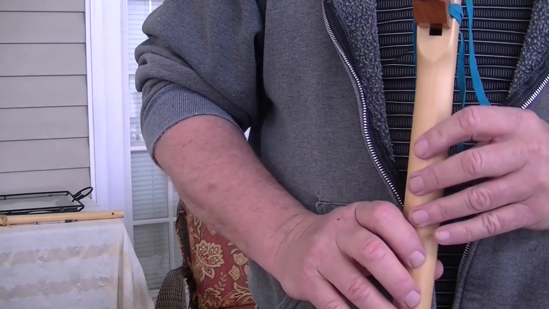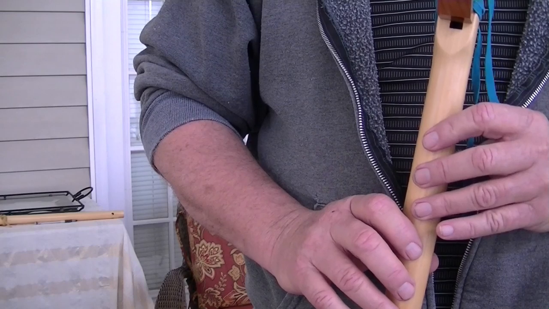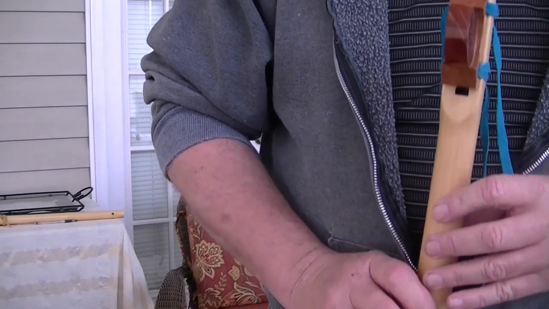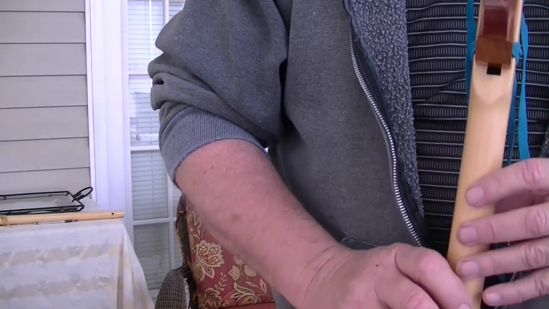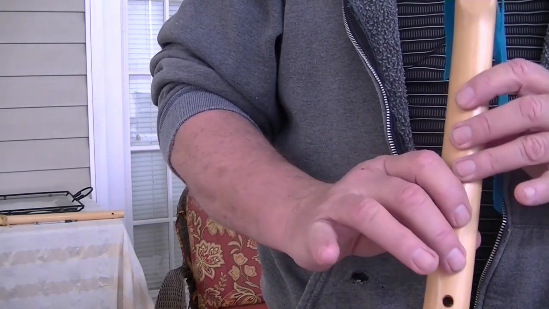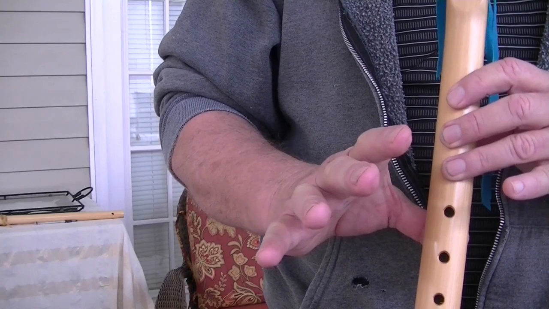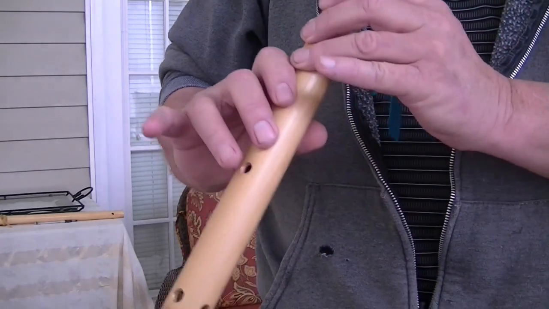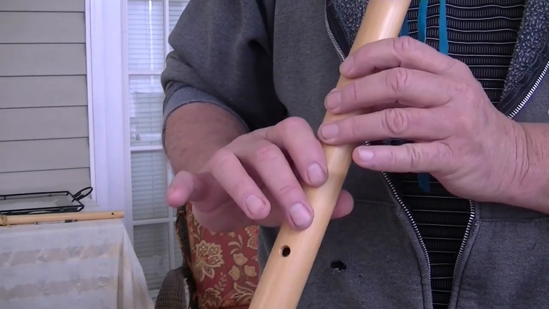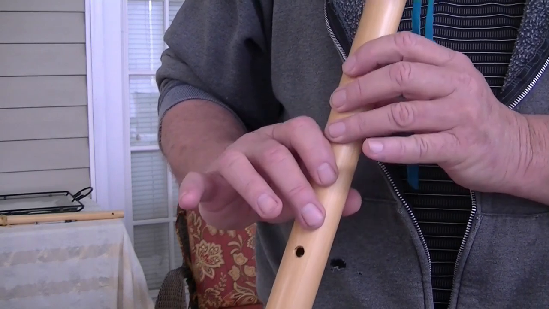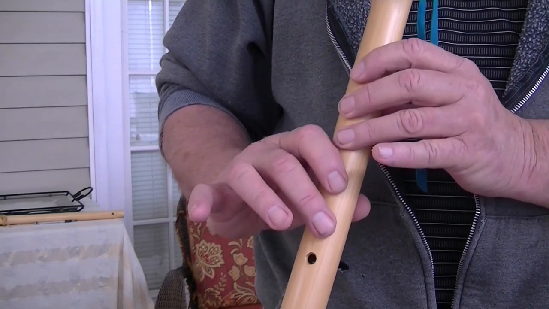So, when you start the second verse the second time through it, it starts off like this. So you lose your half note. That's the second verse, beginning of the first phrase, beginning of the second verse.